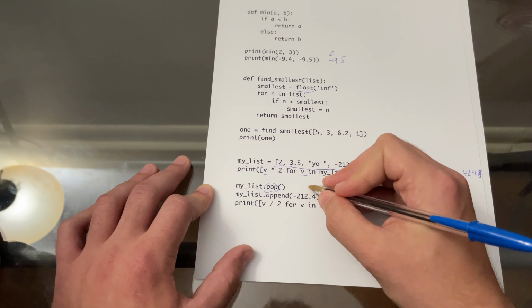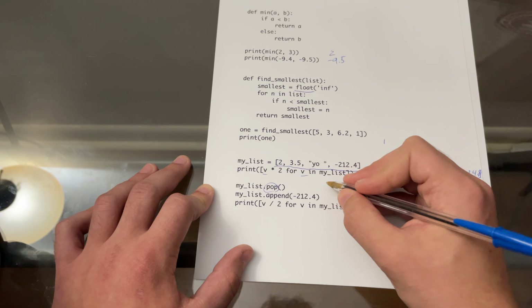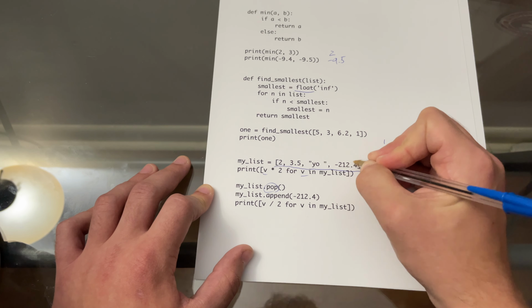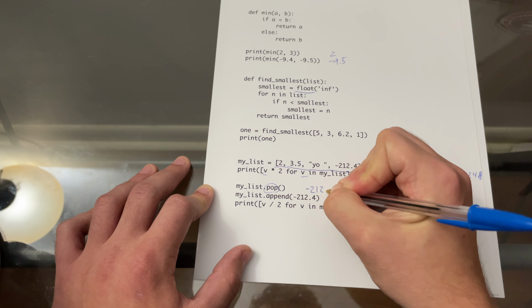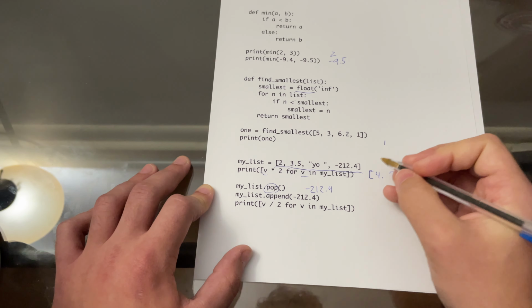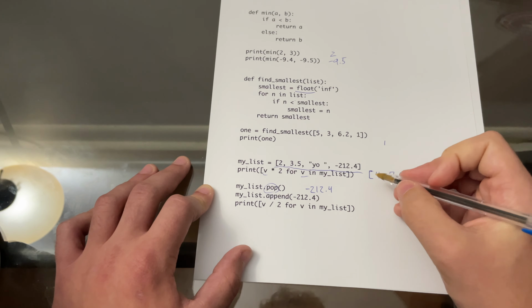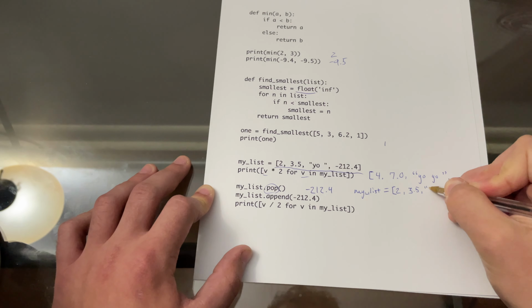So what this does is it will return the last number or the last value in your list, which here would be negative 212.4, and removes it from your list. So the result of calling this, even though it doesn't print anything, will be negative 212.4, but it will mutate our array. So now myList equals 2, 3.5, and "yo".